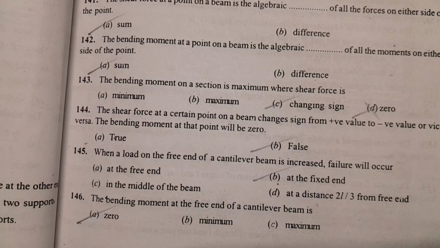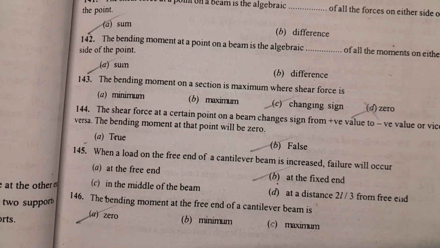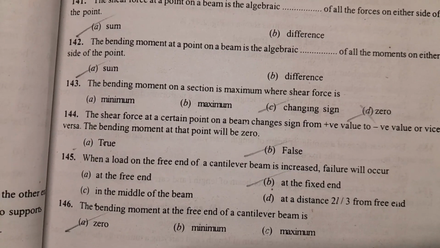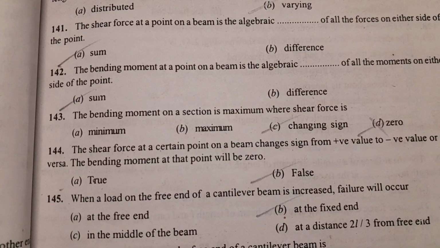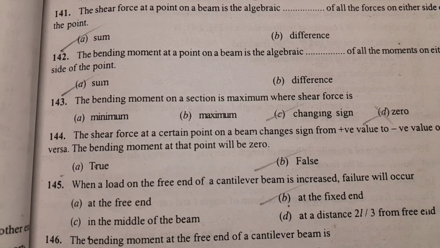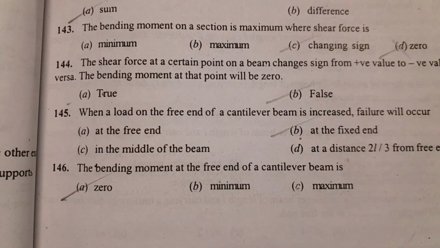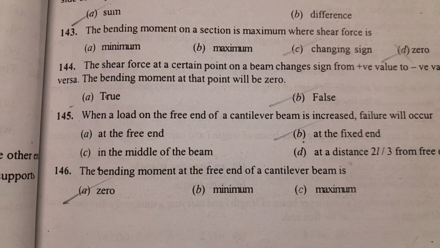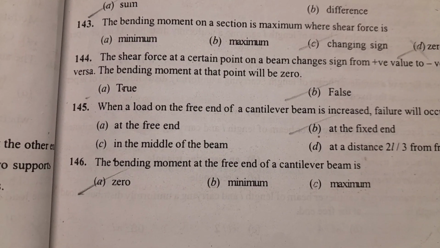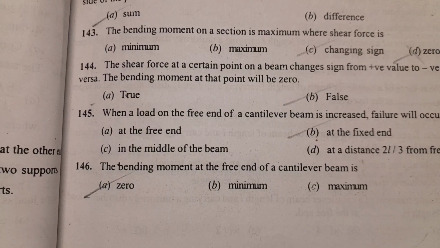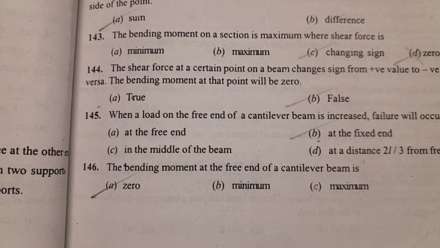Next question 145. When a load on the free end of a cantilever beam is increased, the failure will occur. Option B is the correct answer, at the fixed end, because at the fixed end the bending moment will be maximum. Next question 146. The bending moment at the free end of a cantilever beam is, option A is the correct answer, 0, because bending moment is maximum at the fixed end and 0 at the free end.